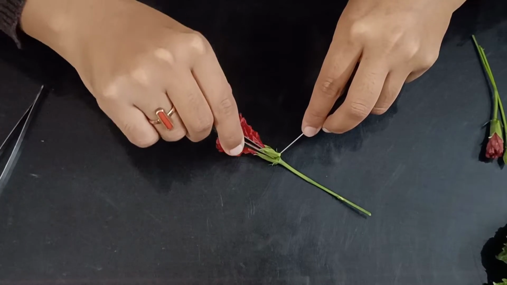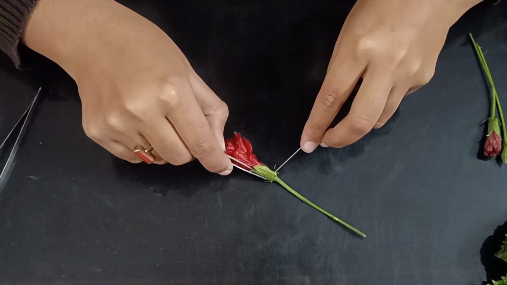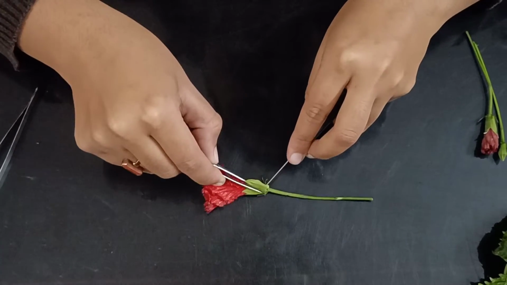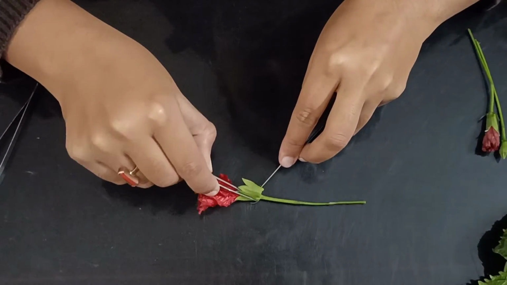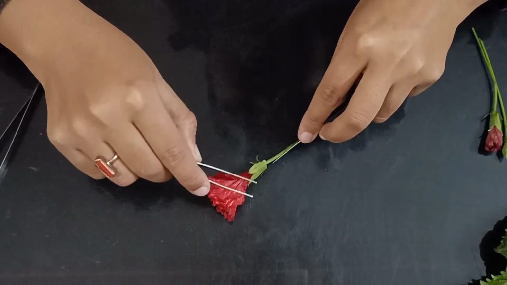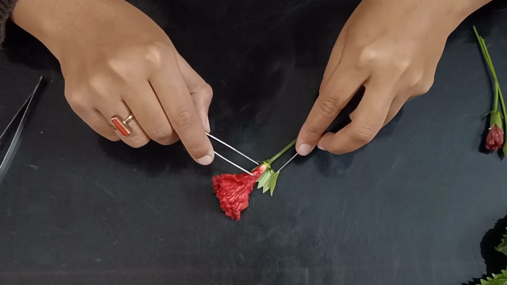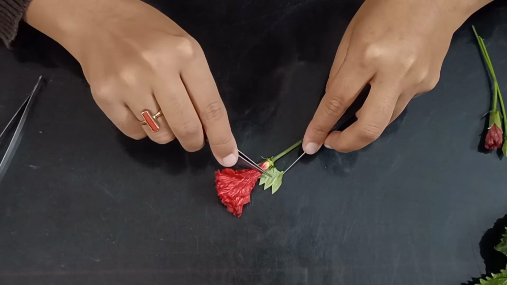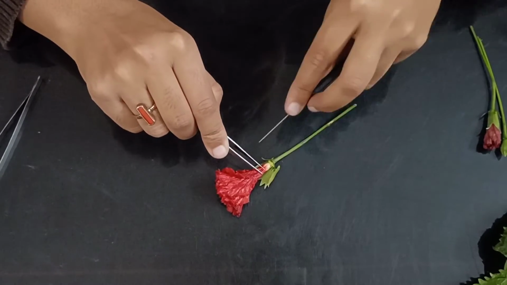I am going to bring it out. See, this is a crown shaped structure, right? And this is just covering the flower, no other part is there in between.